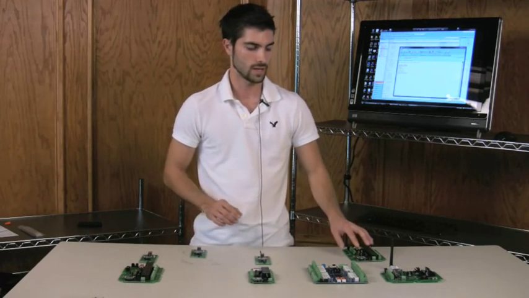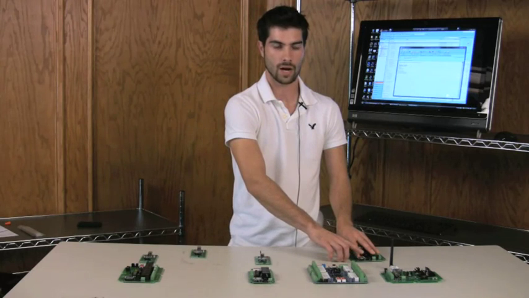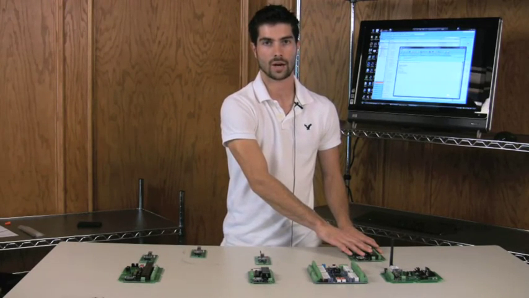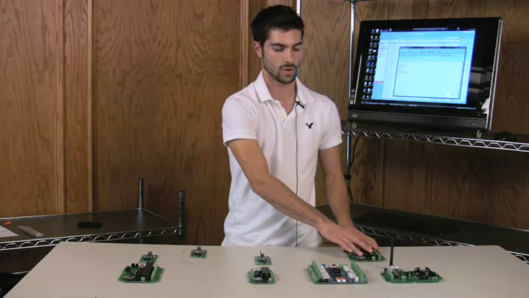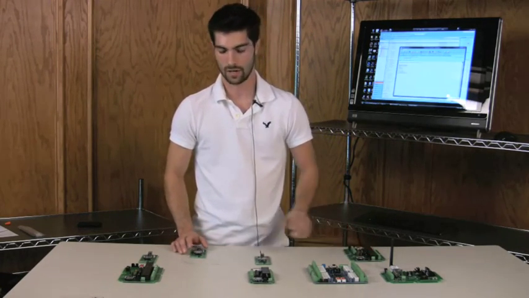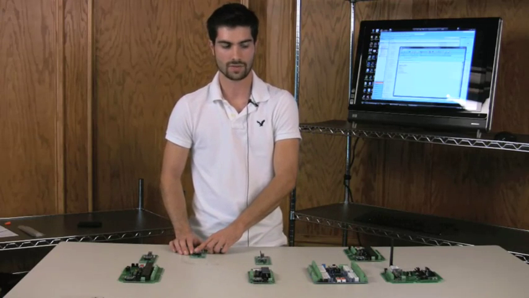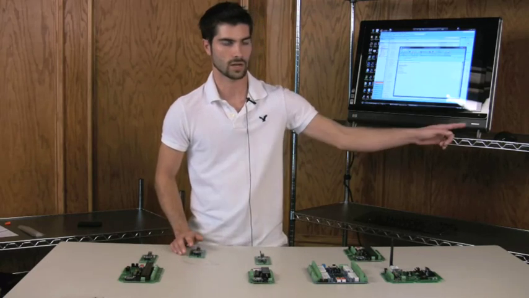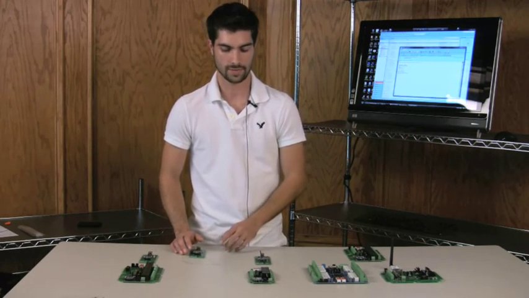What I can do is install a router module on this controller, which you'll be asked at checkout whether you want an endpoint or a router module on your controller. If I have a router on here, I can pass communication from my coordinator, and I can send it as if I was sending it directly to that device, even though it can't make it.